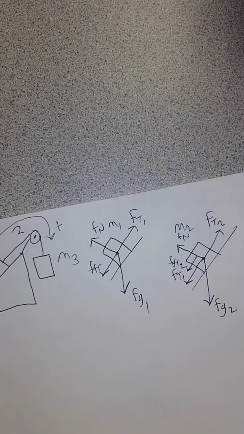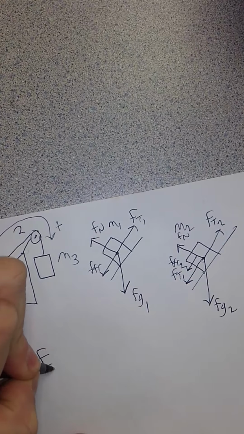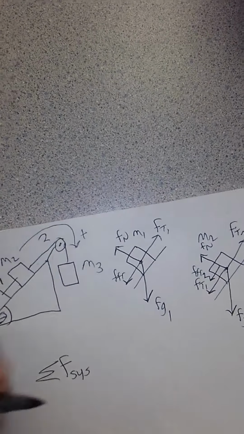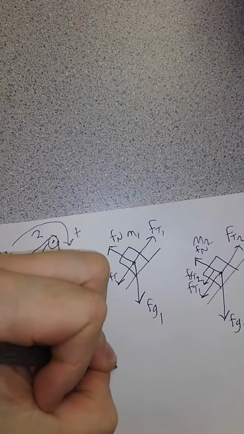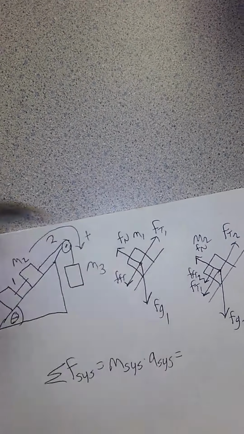Okay, so here's what we're going to do. We're going to do the exact same thing we've already done before. We're going to do Newton's second law statements. Okay, so I'm going to do my system-wide one first. Mass of the system times acceleration of the system. And since we're going to assume this thing is in motion and it is accelerating, it's not going to be equal to 0. Okay.